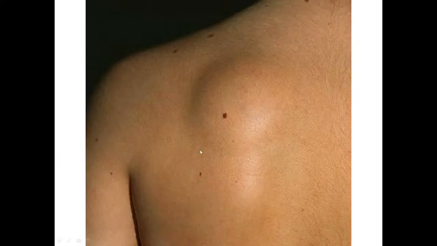Student, in this slide you can see the lipomas in the fat tissue under the skin, and it's a benign tumor. If the lipomas are small in size, the patient doesn't need to have them removed.